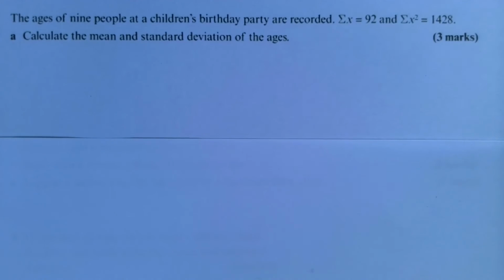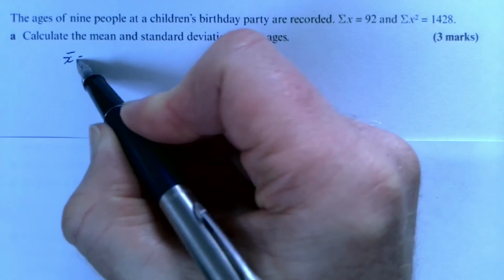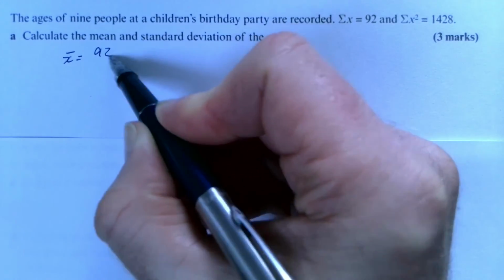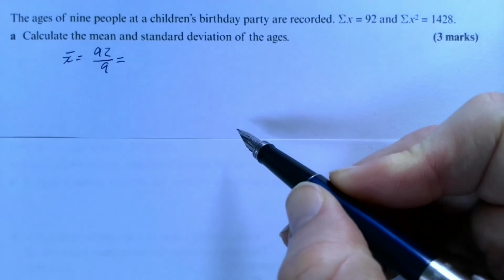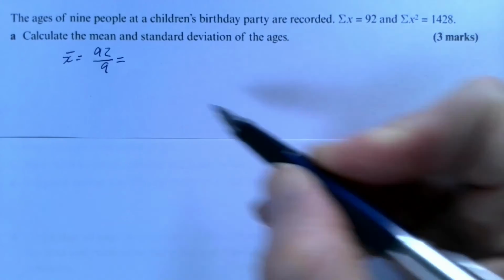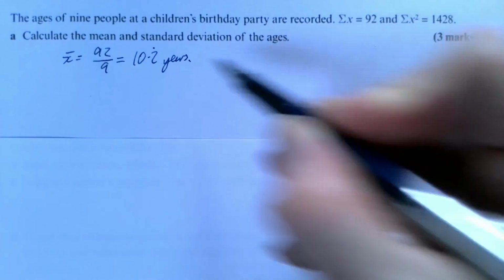Okay, here's the first part of it. Give it a go. So the mean should just be 92 is what they all add up to. We've got 9 people, 92 divided by 9, which is 10.2 recurring years.